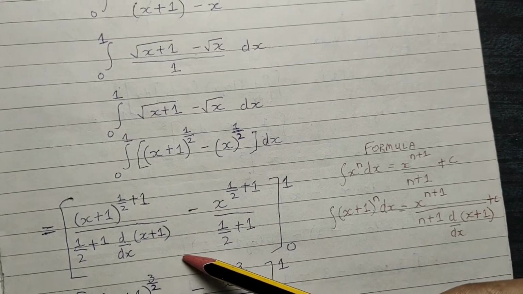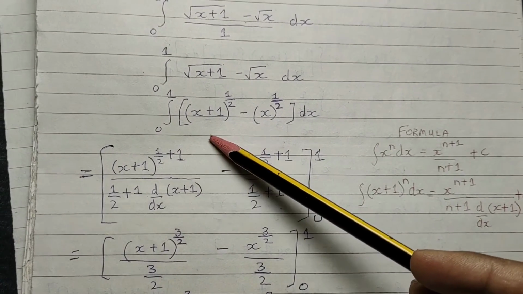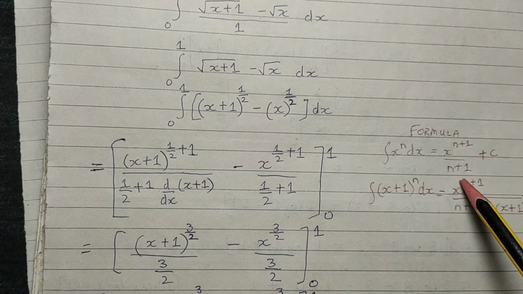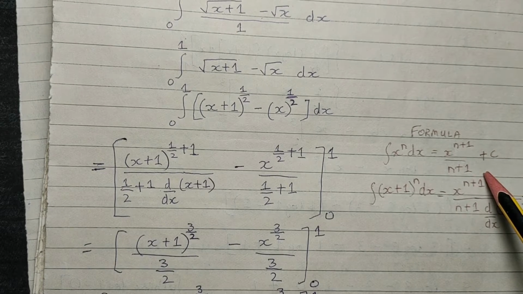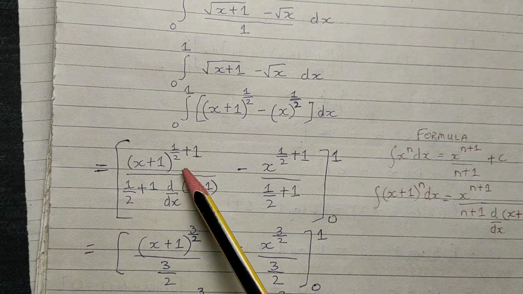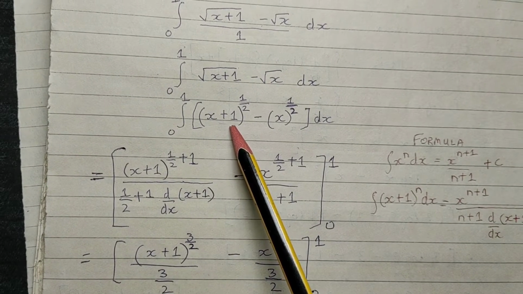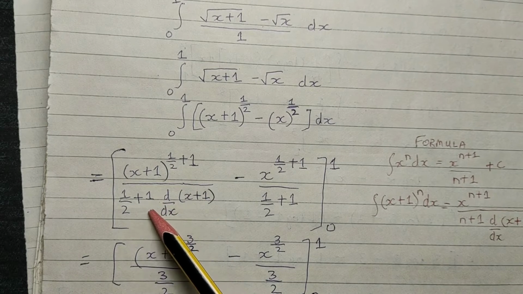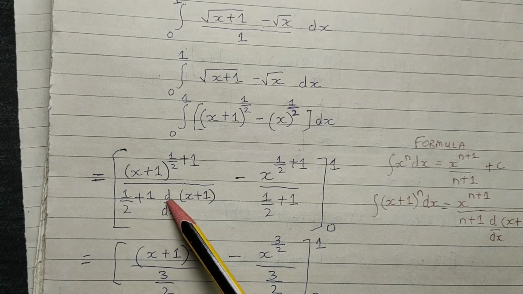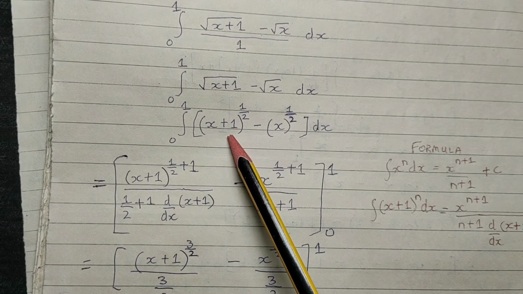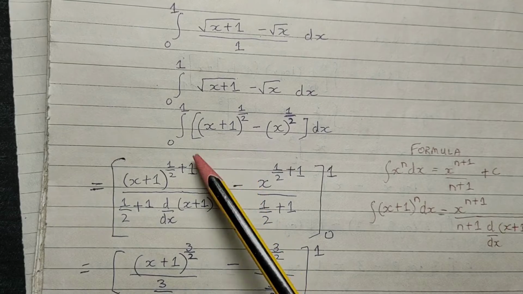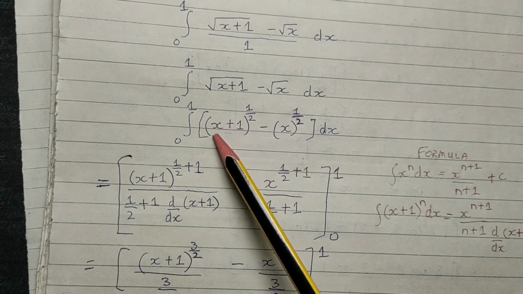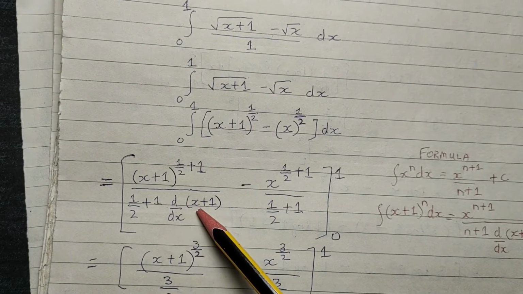Now what we need to do is integrate. As you are already aware, when we do integration, x raised to n plus 1 divided by n plus 1 plus the constant c. So here when we integrate the first term, x plus 1 raised to half plus 1 divided by half plus 1. Now this is a composite function. So once this is a composite function, you have to take the derivative of the inner function, x plus 1.